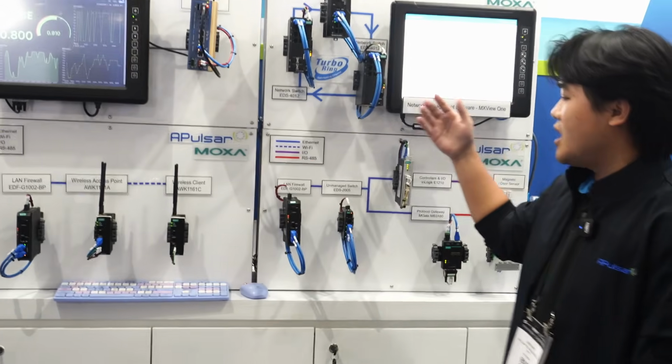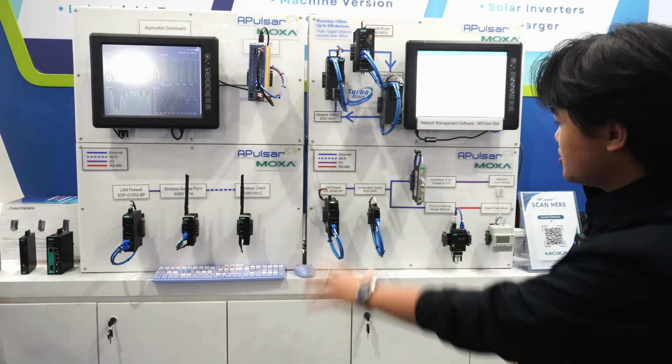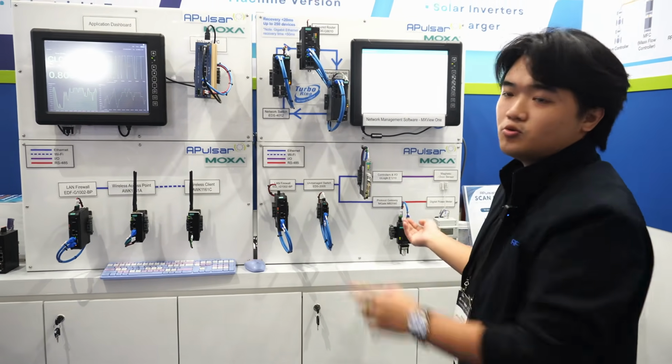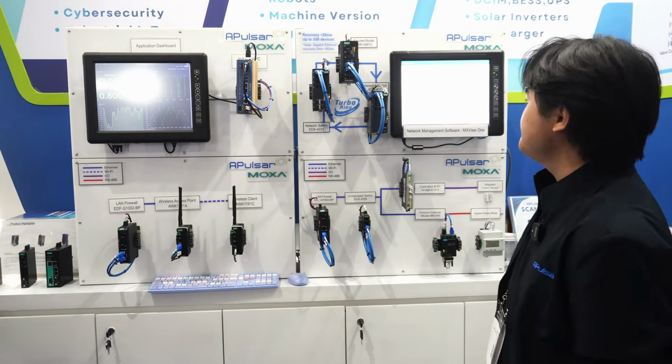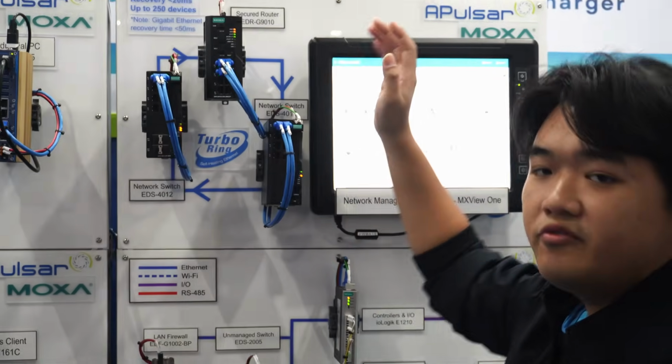After that, we will have our firewall in each different plant. This is to protect a single plant, to prevent any virus from getting out into another plant. So after the control and field level, we will move on to the network infra.